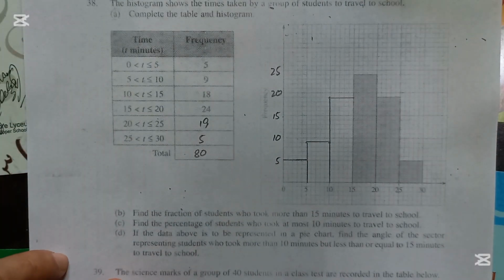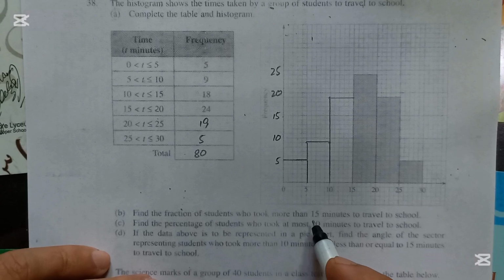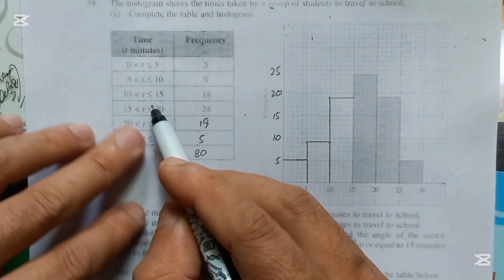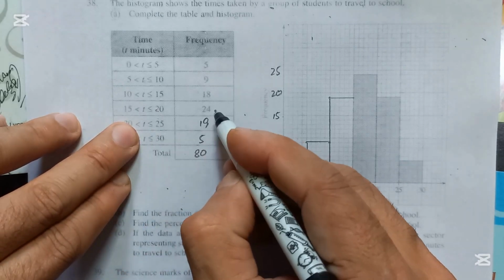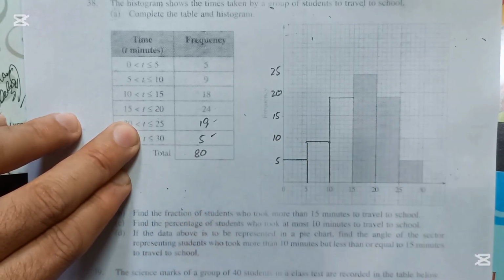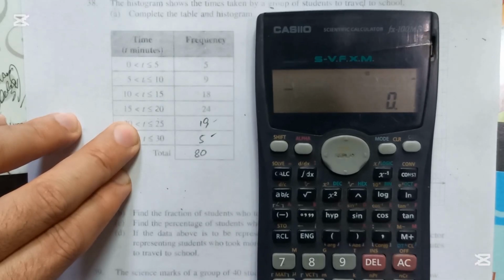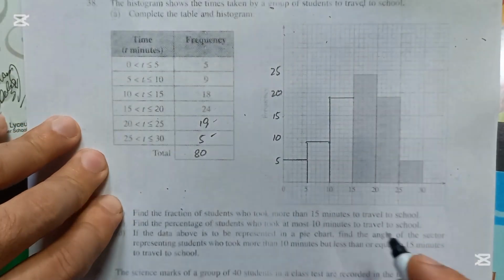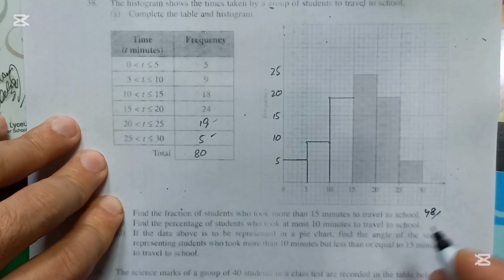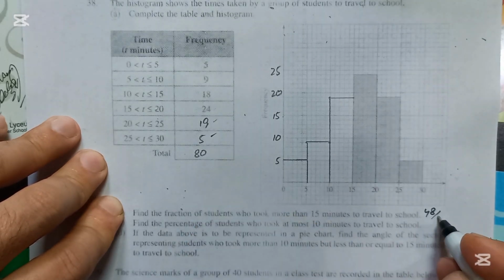The next requirement is to find the fraction of the students who took more than 15 minutes to travel to school. More than 15 minutes, so here is more than 15 minutes. These three values will be added: 24 plus 19 plus 5. So 48 will be placed in the numerator, and since a fraction is required, 80 will be placed in the denominator.